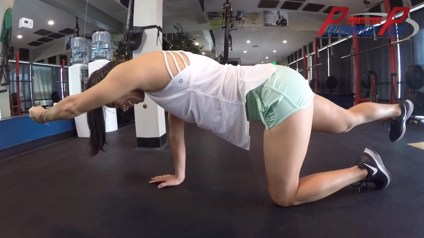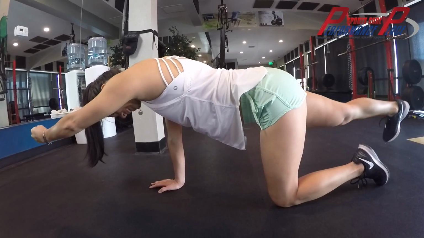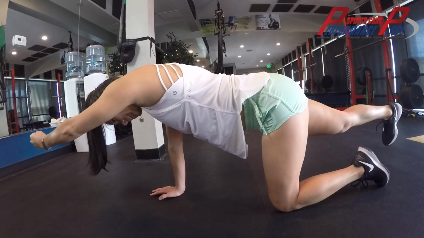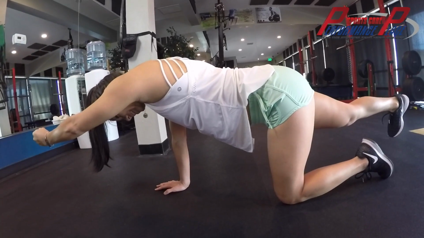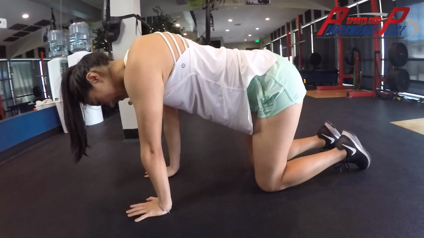Good. Straighten that leg. I see you relaxing that leg. Drive that heel. I'd see your knee straight if you were doing it. Good. I'll take that. And then slowly return. So this is the bird dog, and obviously it takes a lot of correcting.